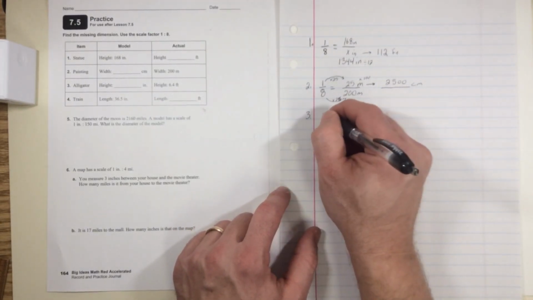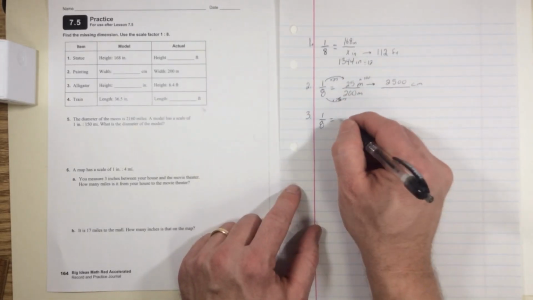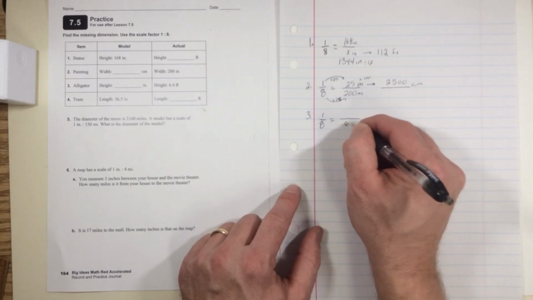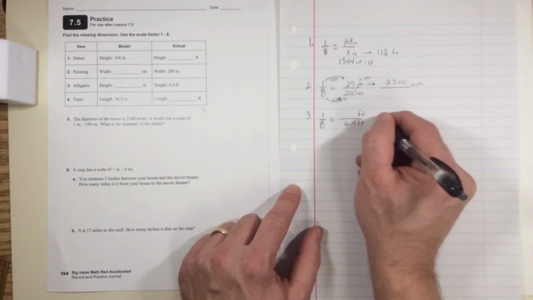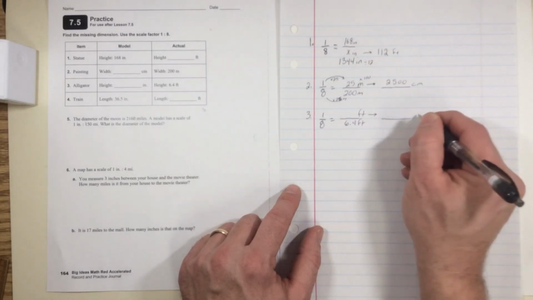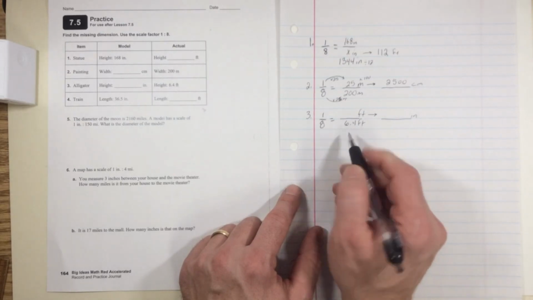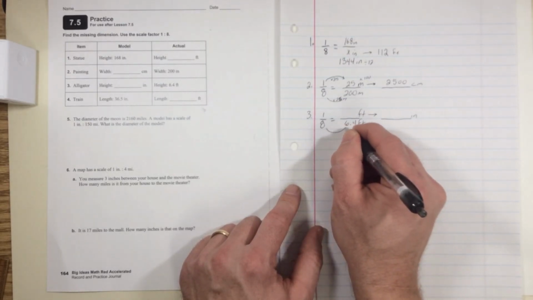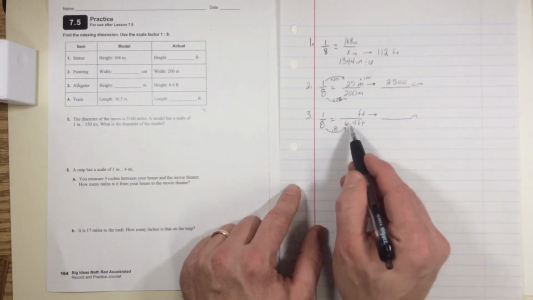Number 3. 1 to 8 is our scale factor again. This time, again, they gave us the actual, which goes on the bottom, 6.4 feet. They want it in inches, of course. We'll find it in feet and then convert that to inches. 8 times 0.8. I know 8 times 8 is 64.